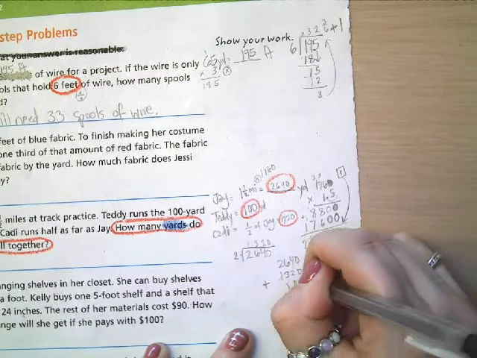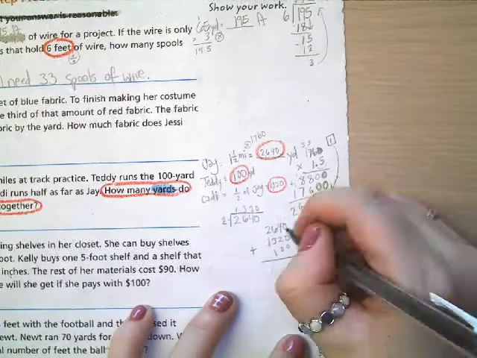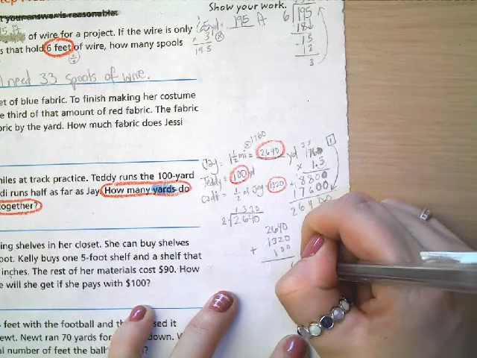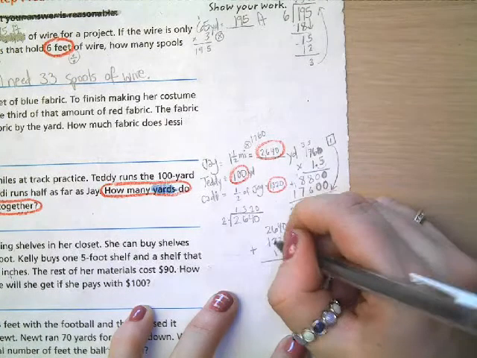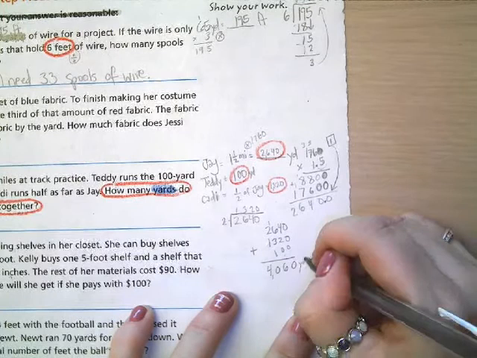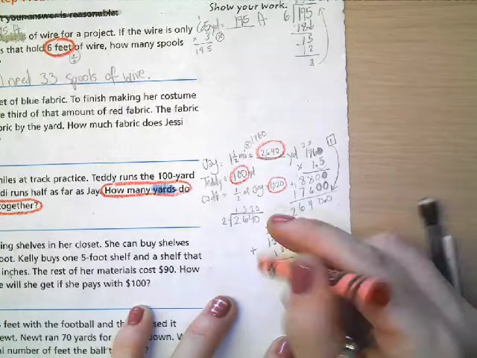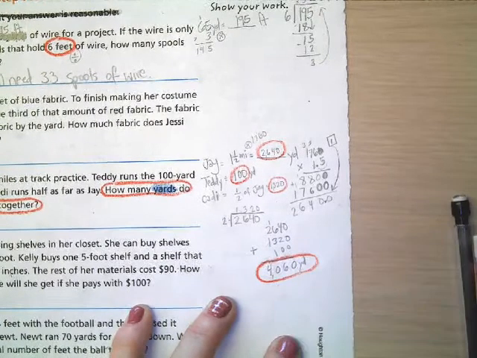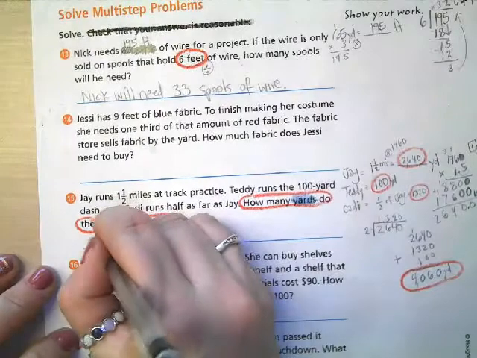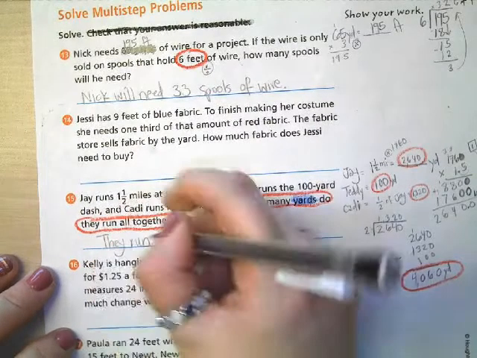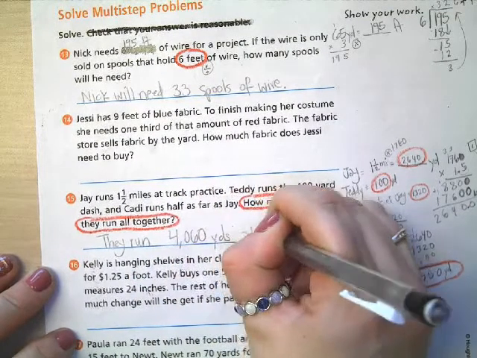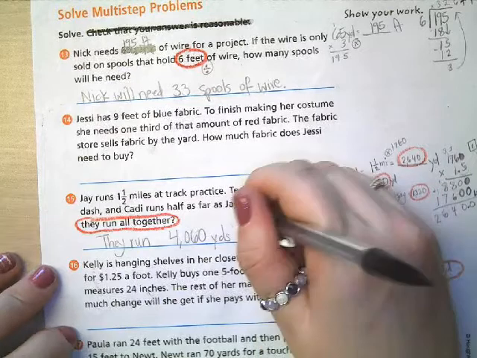They're all in yards. So what do I do? I add them together. I always put them in order from greatest to least, but you don't have to do that. Okay, that's their total in yards. Did you get that same total? Put it in a sentence. How many yards do they run all together?